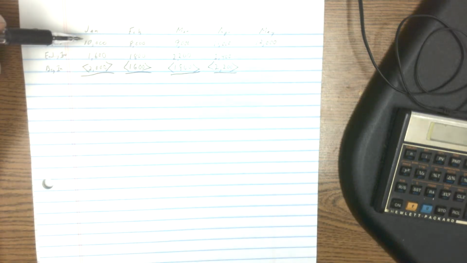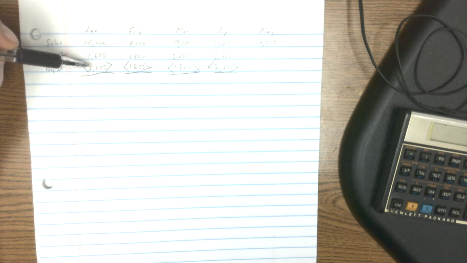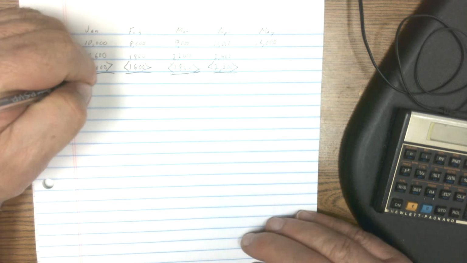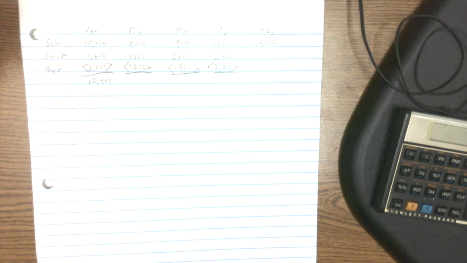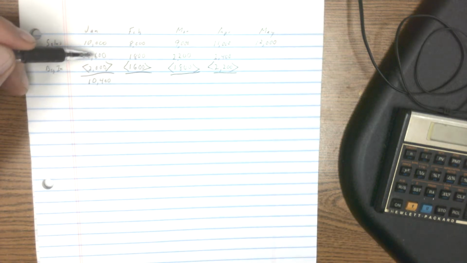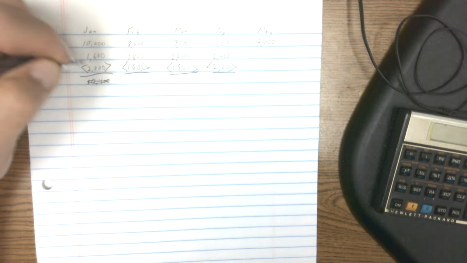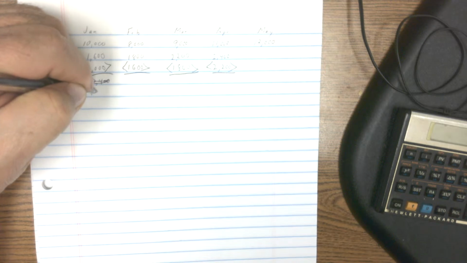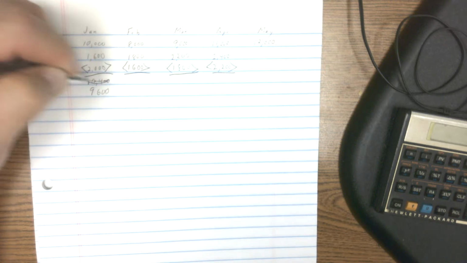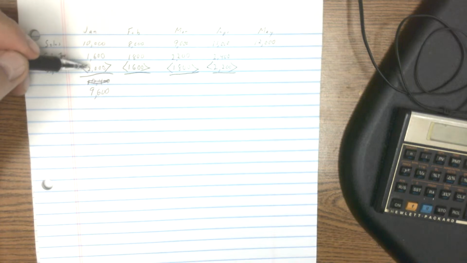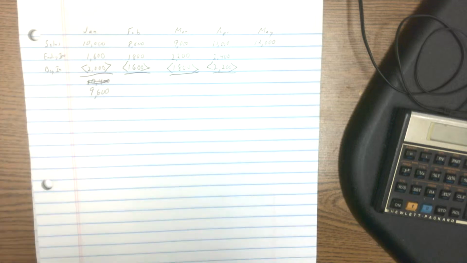Okay, so 10,000 plus 1,600 minus 2,000 is going to be 10,400. You can also look at the change in inventory. I'm sorry, the 9,600. I went the wrong direction. You can look at the change in inventory. The change in inventory is a minus 400. And so I don't have to make the 400.